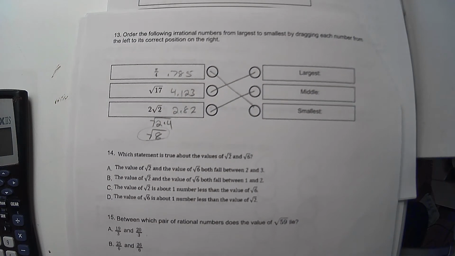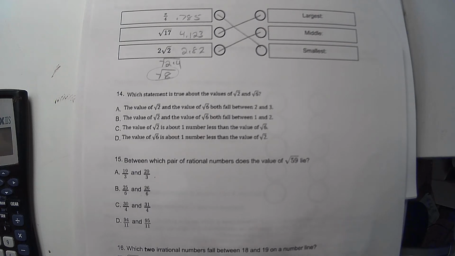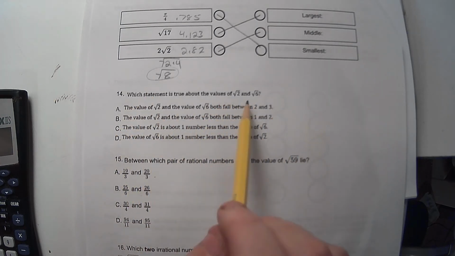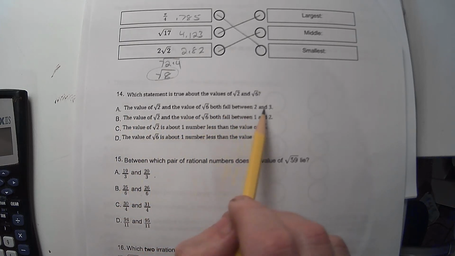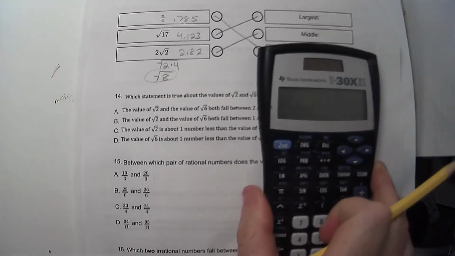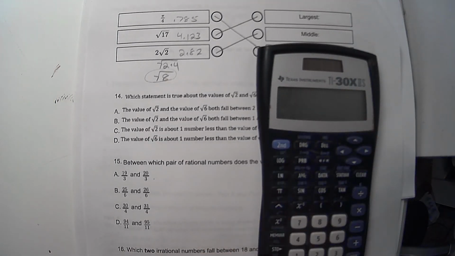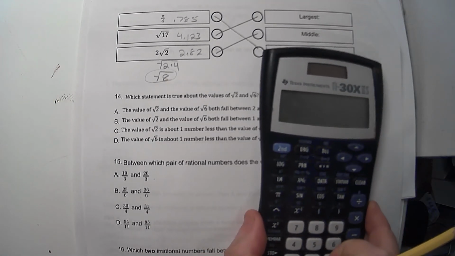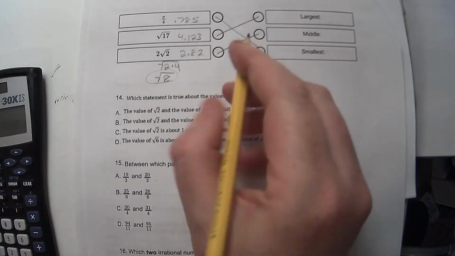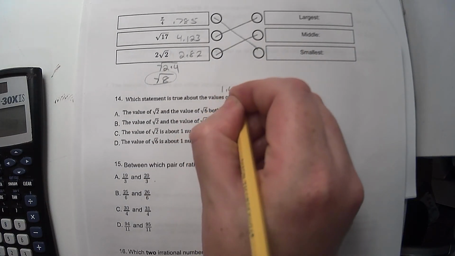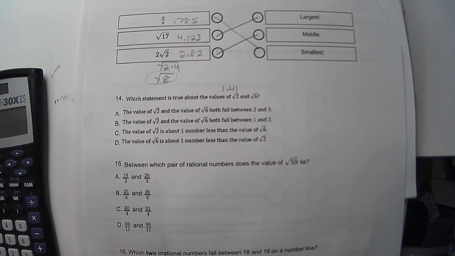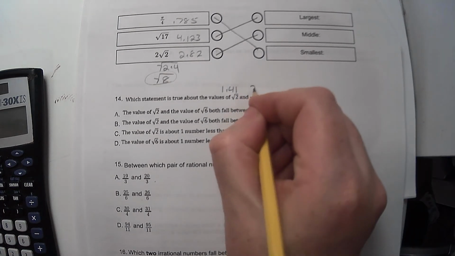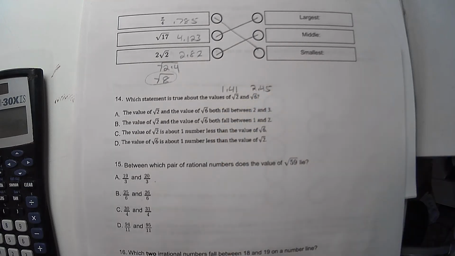Alright, let's slide on to number 14. Which statement is true about the values of the square root of 2 and the square root of 6? The value of the square root of 2 and the value of the square root of 6 both fall between 2 and 3. So let's go ahead and work those out, and then we'll look at them. Second x squared 2, by typing it in to your calculator, we end up with 1.41. We'll go to the nearest hundredth. And then I've got second x squared 6, and enter. It gives me 2.45.